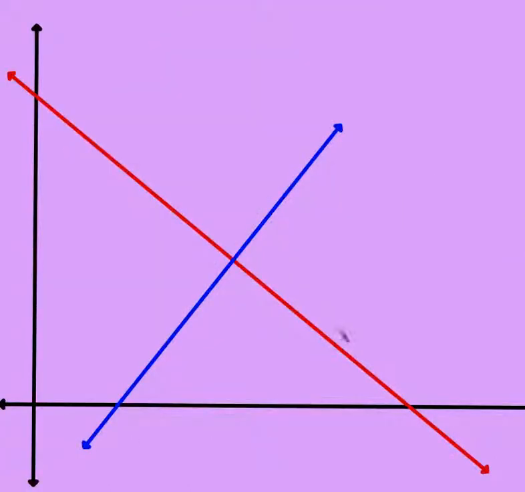The red line, we're going to say that the slope of this red line is m1, and that its angle of inclination right here is alpha, and the blue line is going to have a slope of m2, and its angle of inclination, again the angle of inclination is the angle formed from the horizontal in the counterclockwise direction, so it's going to be beta.